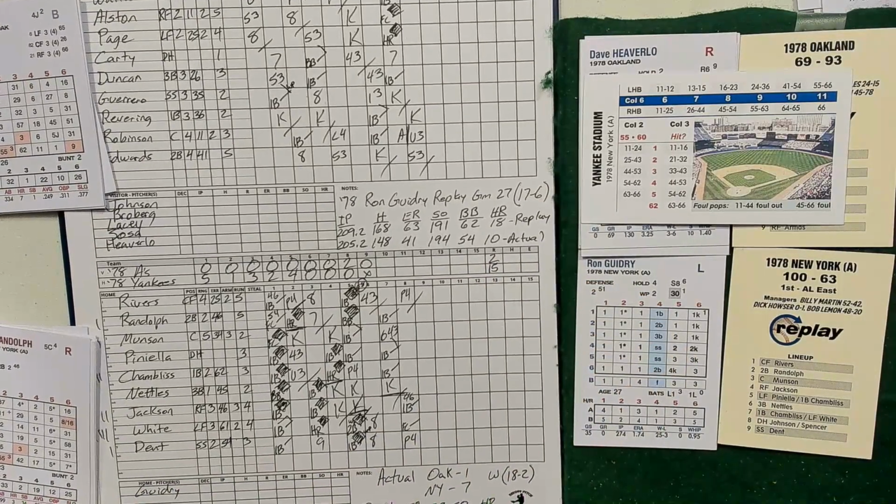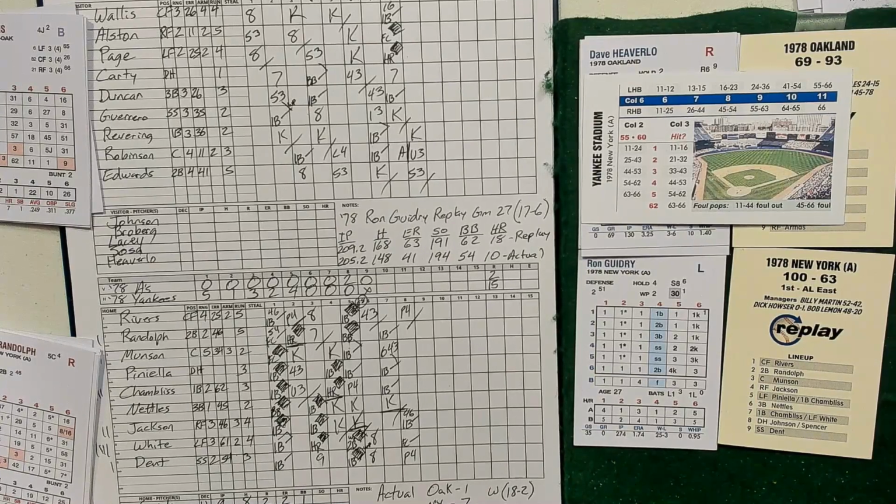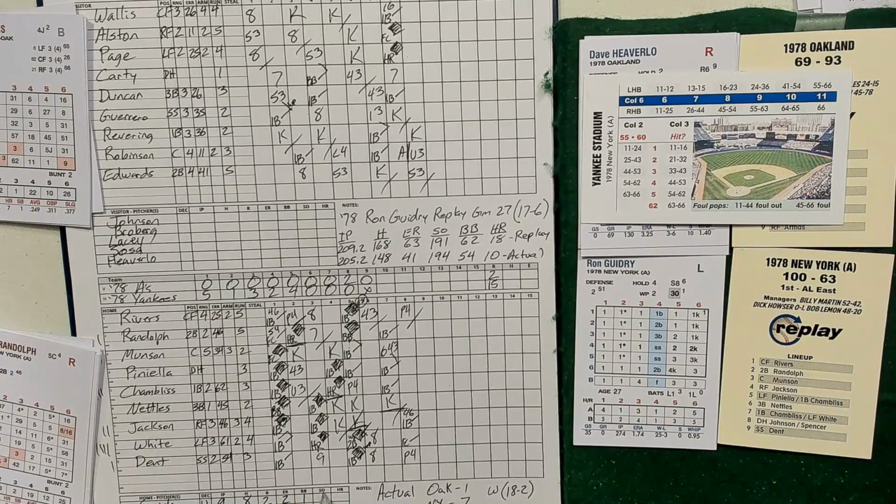15-2 final. Guidry goes 9. Gives up 8 hits. 2 runs, 2 earned. Walks. 1 walk. Just the 1 walk, huh? Okay. Strikeouts. 1, 2, 3, 4, 5, 6, 7, 8, 9 strikeouts. Did give up a home run. Jumps his home run total to 19.